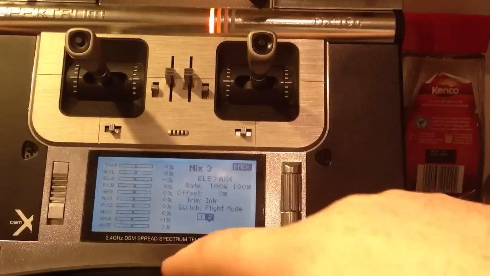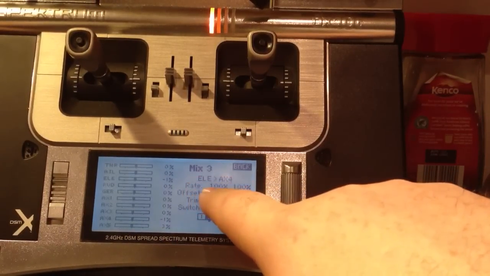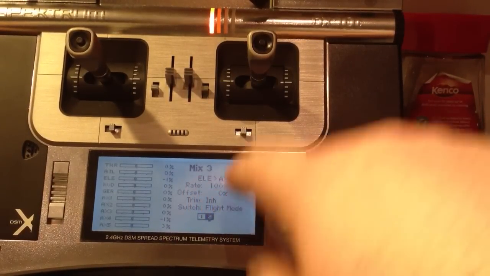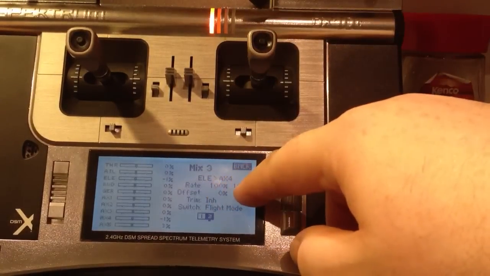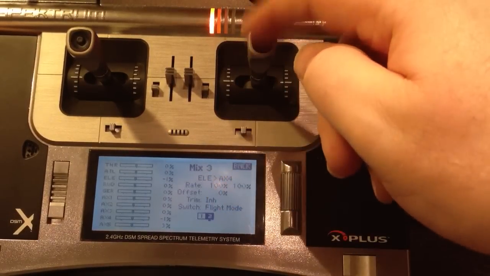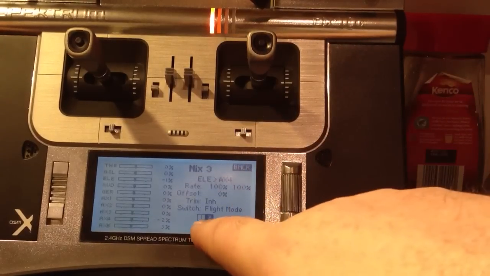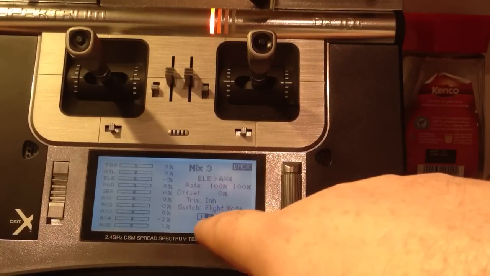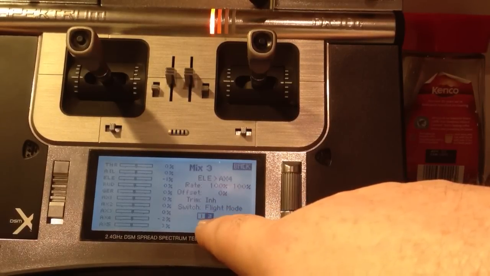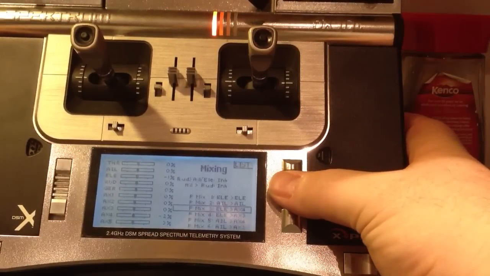Okay, so again, just copy the settings. Elevator is 100% and 100%. So that means when I go forward 100%, the track will go forward 100%, and when I come back, it will also go back 100%. And that is, I have to assign on every one of these mixes flight mode and assign it to flight mode 2.